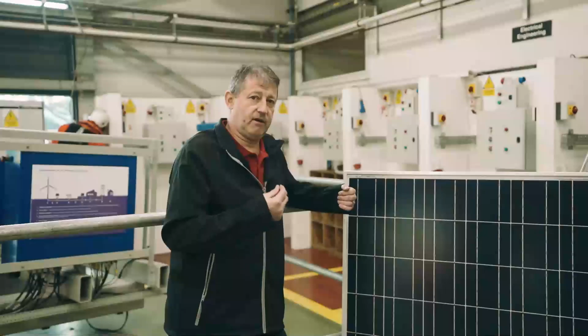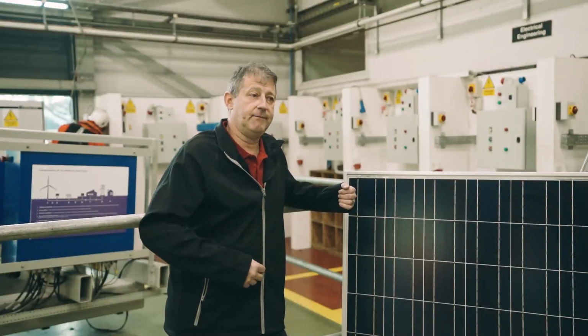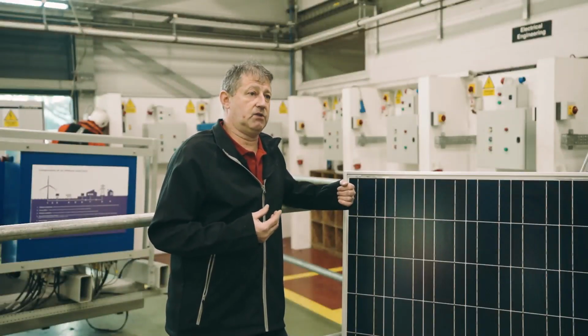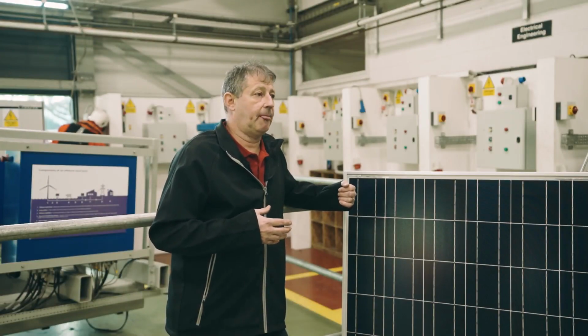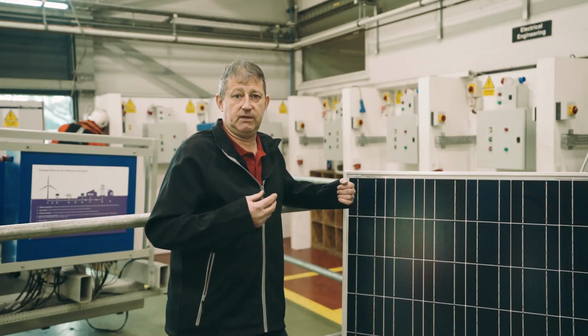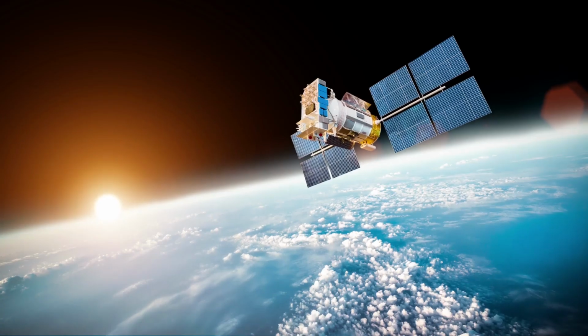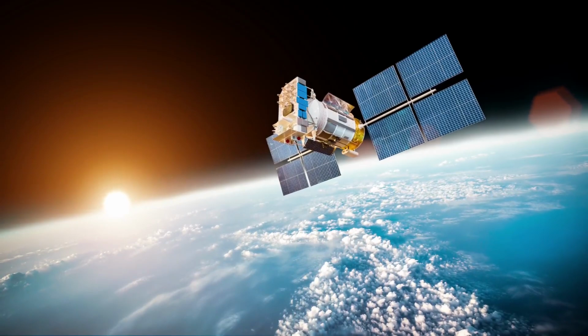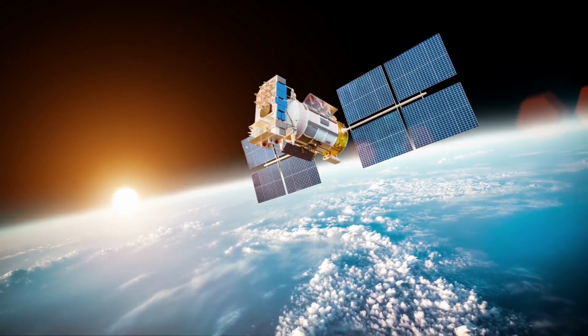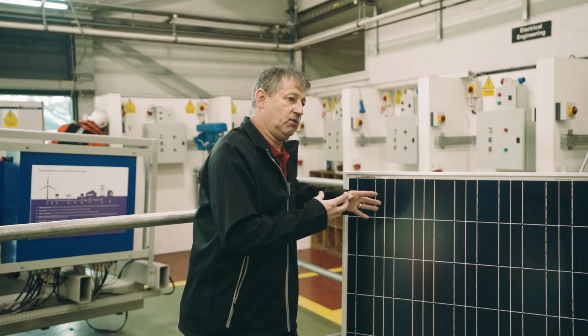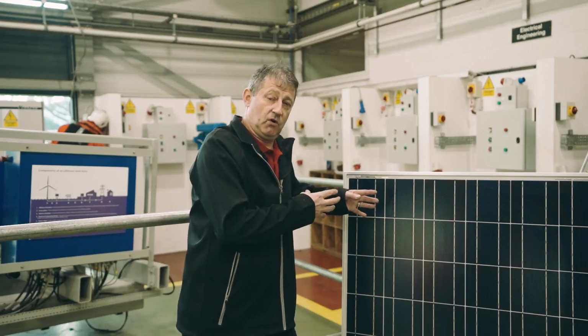Now, the efficiency of photovoltaic cells in the last few years has gone through the roof. They used to be 12% efficient. Now we're reaching up to 26, 27%. Some of the ones developed for use in space are very expensive, but that technology we are using now, finding cheaper ways to produce them and making them more and more efficient.